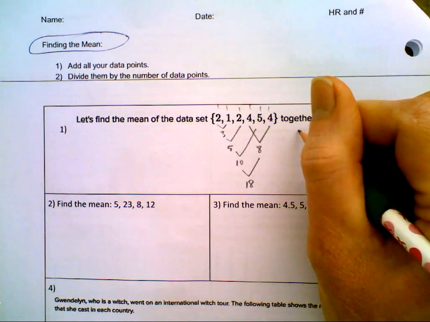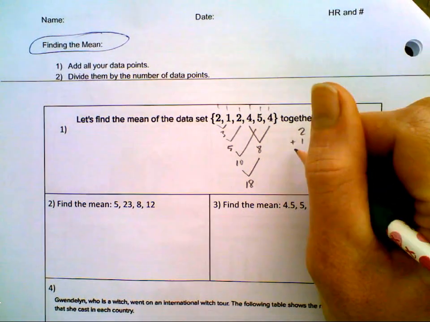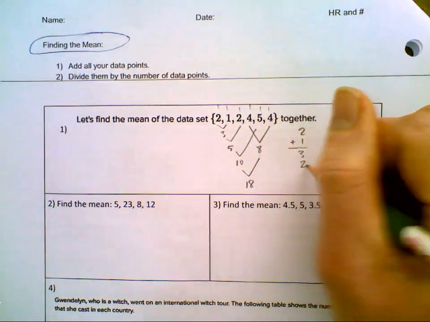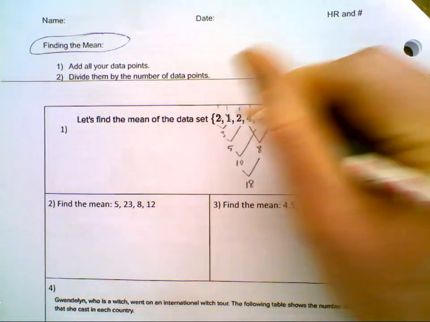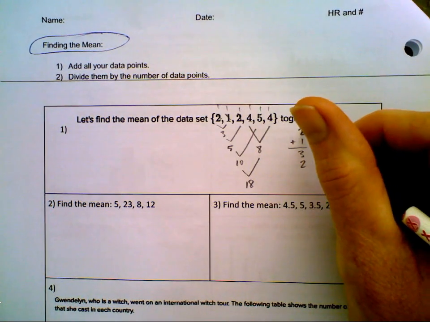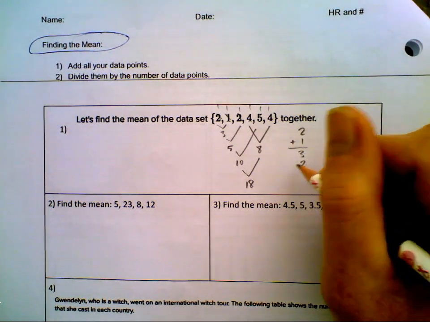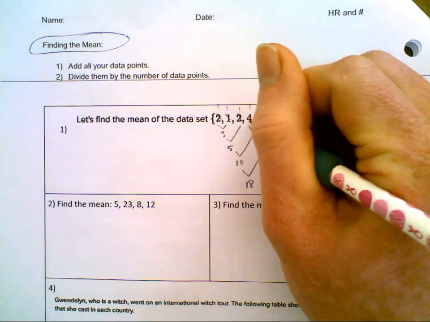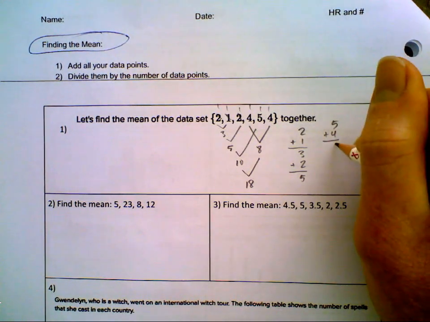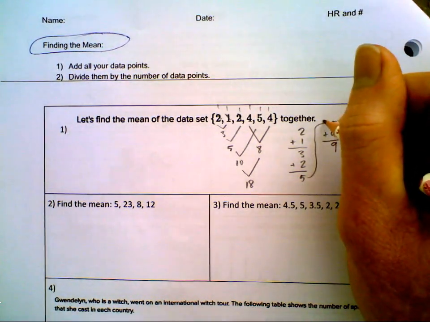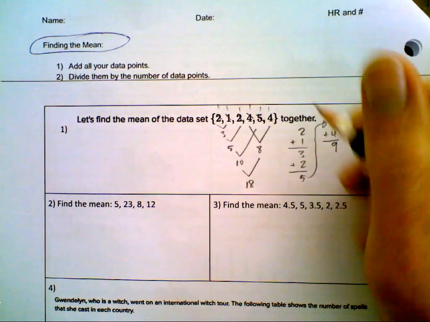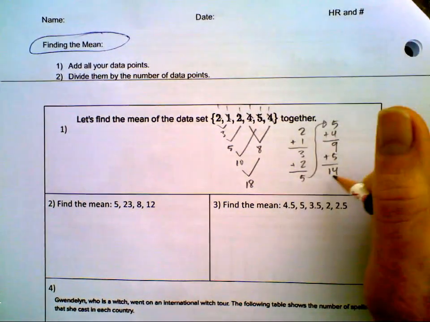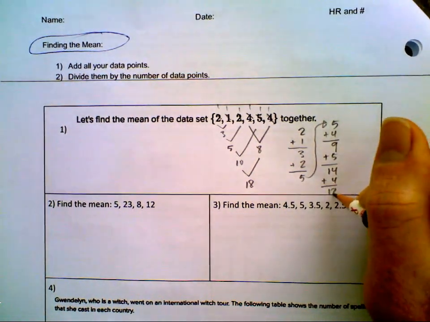You can also do that just setting it up in the standard way, and either adding them all or adding them step by step. If you do it this way, it'd be wise to cross them off as you use them. So I use 2 plus 1, gives me 3, plus 2 more, gives me 5, and then 5 plus 4 gives me 9. Move this up here. And then plus 5 gives me 14, and plus 4 more gives me 18. So either way is suitable.